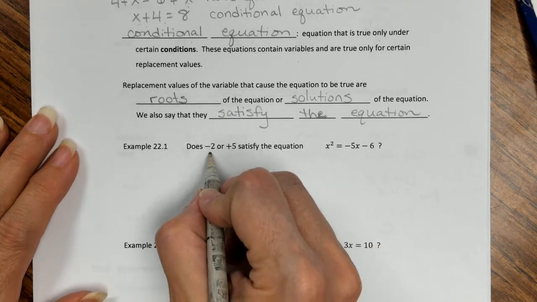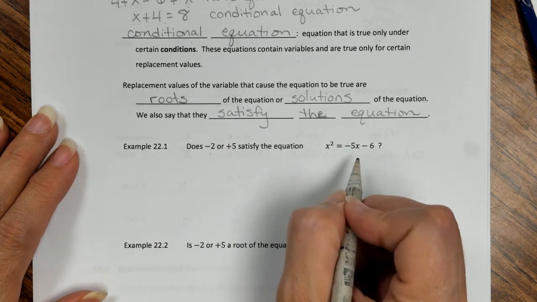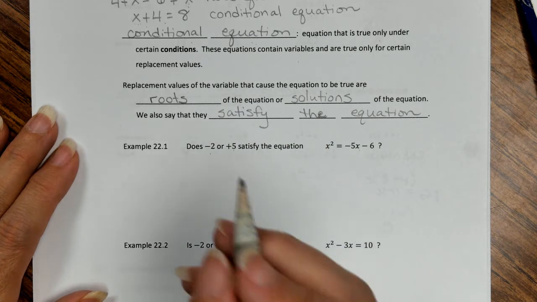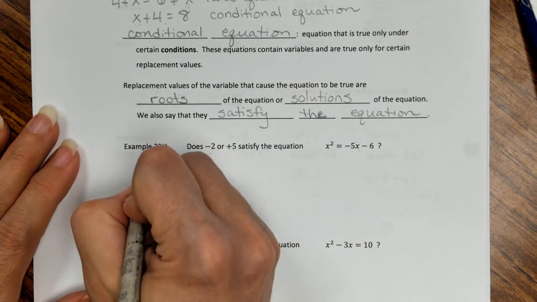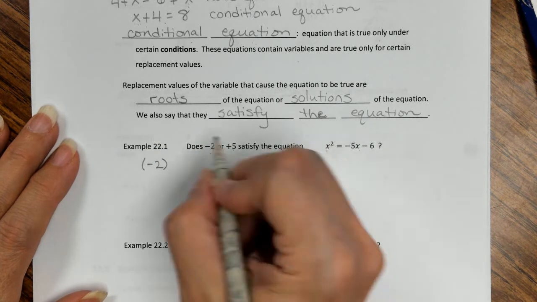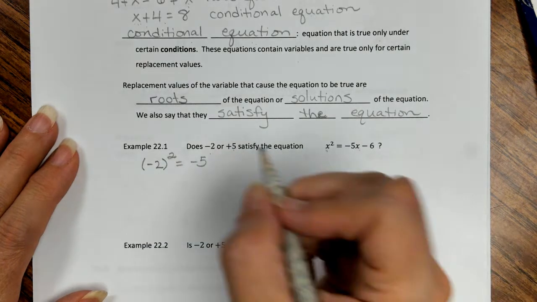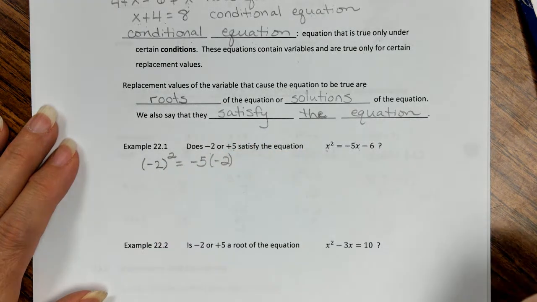So we're going to try negative 2 in place of x, and then we're going to try positive 5 in place of x in that equation. So first, negative 2. Put negative 2 in parentheses in place of this x. Negative 2 squared. Does that equal negative 5 times negative 2 minus 6?